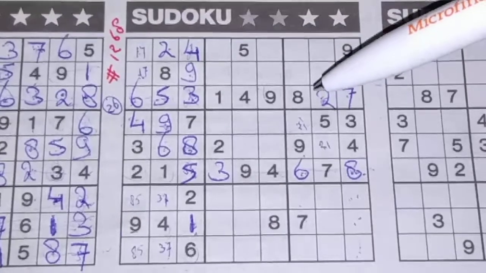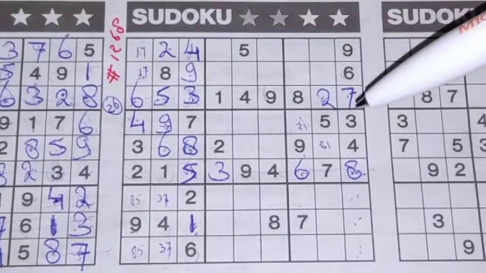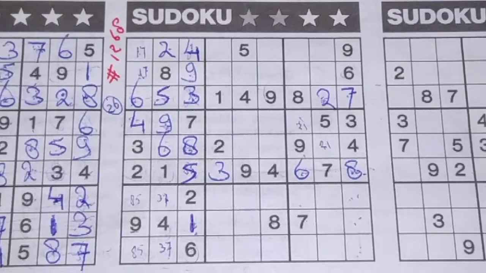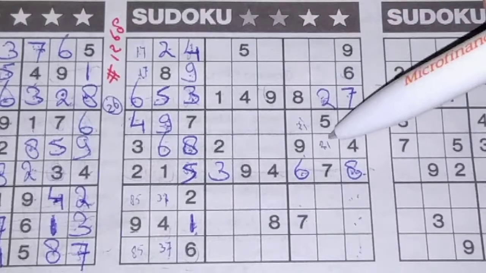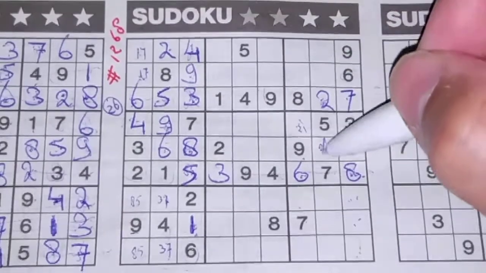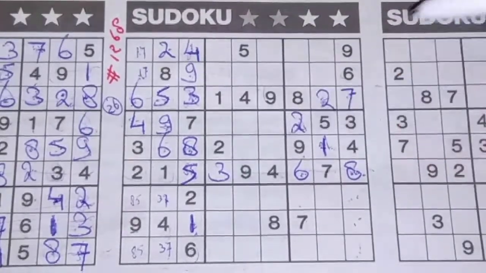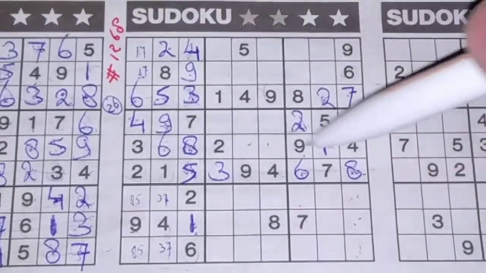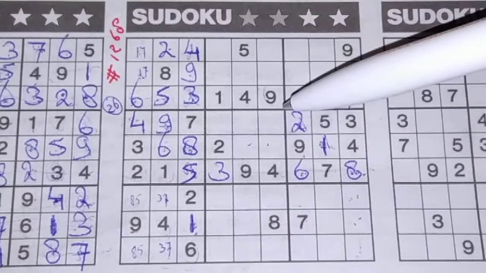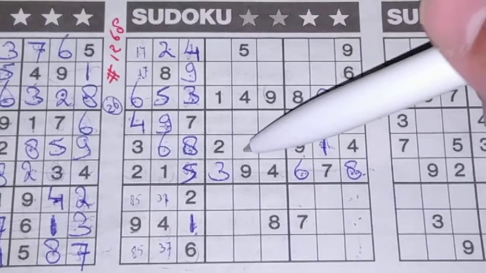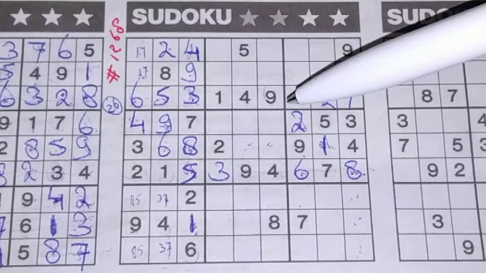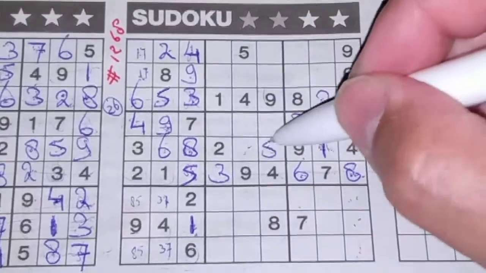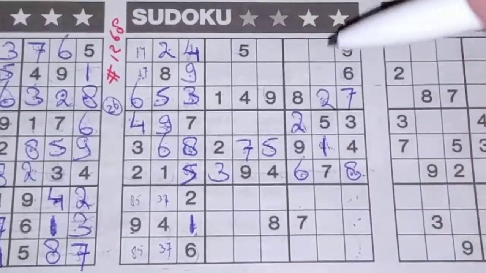Alright. So, we have a 2 here, so this cannot be 2 anymore. This should be a 1, and this should be a 2. Two numbers left in this row for the numbers 5 and 7. We see here 5, no 5 there. 5 should be here, and 7 goes there.